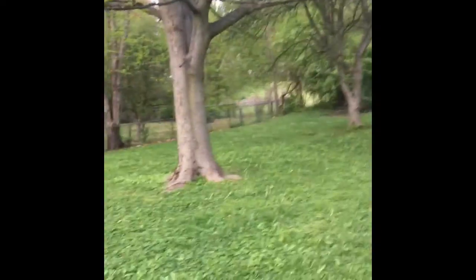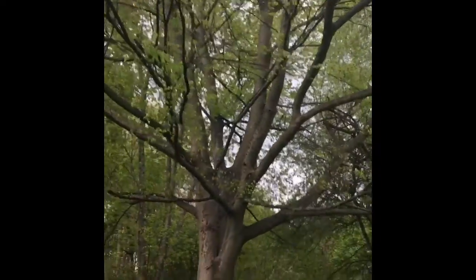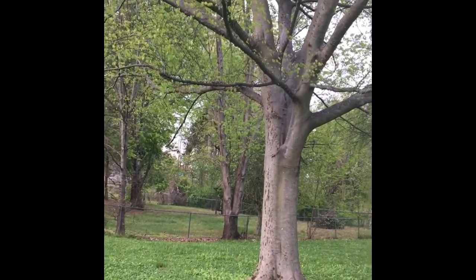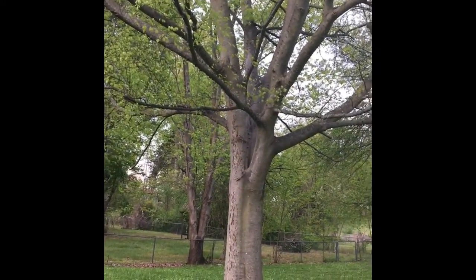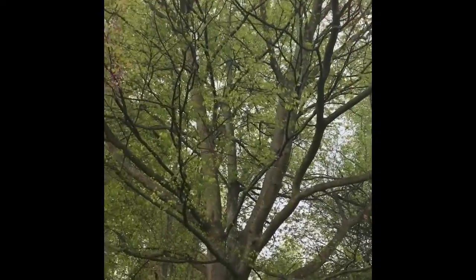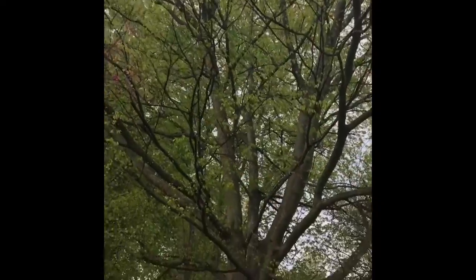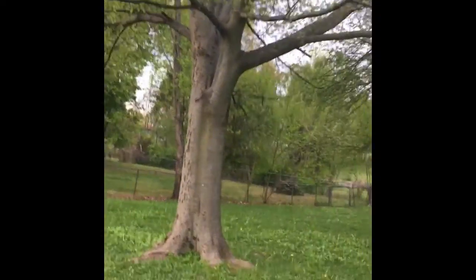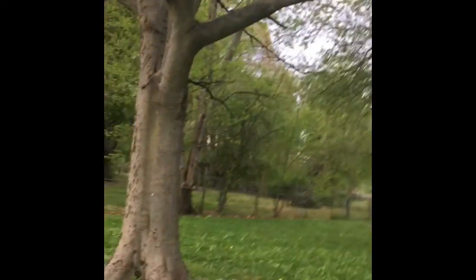tree. Now, this tree is also a maple tree. I'm not for sure what type of maple tree it is, but I do know that it is a maple tree. And it's big like the other one. See all the branches and the leaves, and that makes the canopy way up there. We'll talk about that in a minute. I have a label for that too. That'll be one of our last stops.